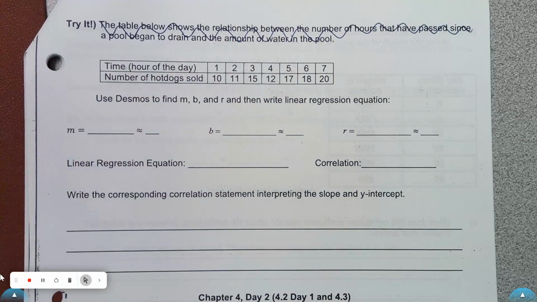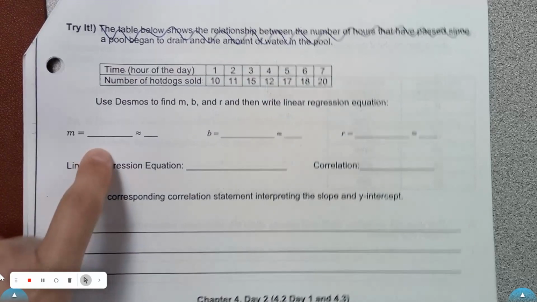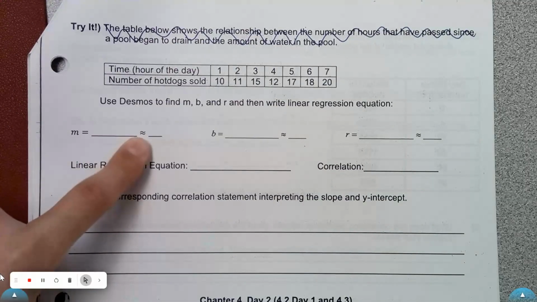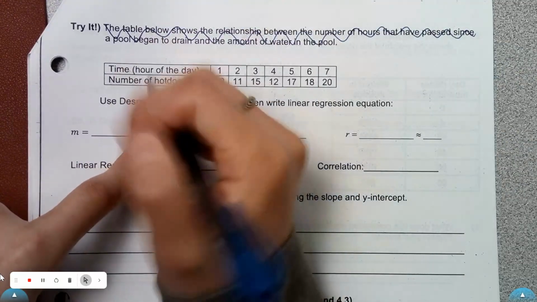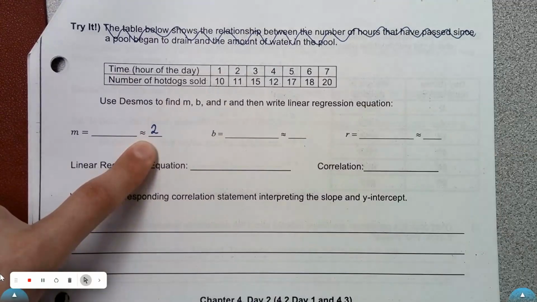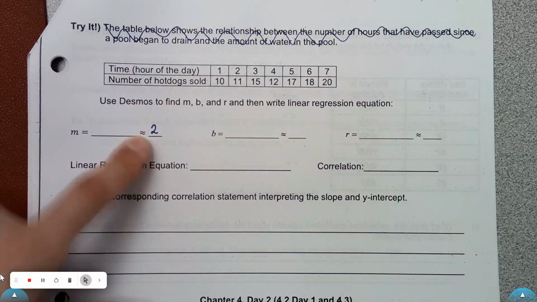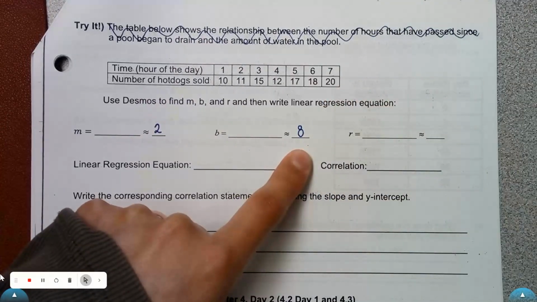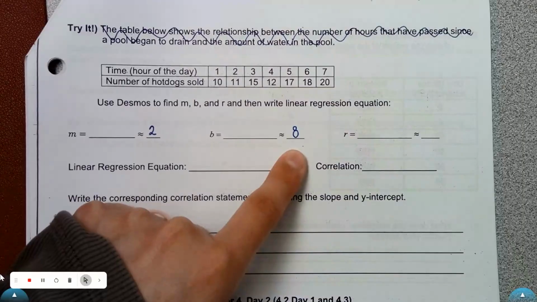Okay, so hopefully you plugged in your numbers. For M, I'm not going to tell you what I got, but I am going to tell you the rounded answer. So for the rounded answer, I got 2. For B, same thing. For the rounded answer, I got 8. That way you can practice plugging it into Desmos.